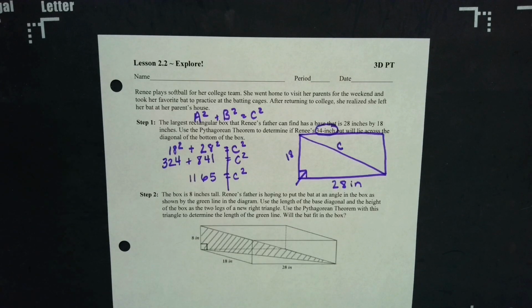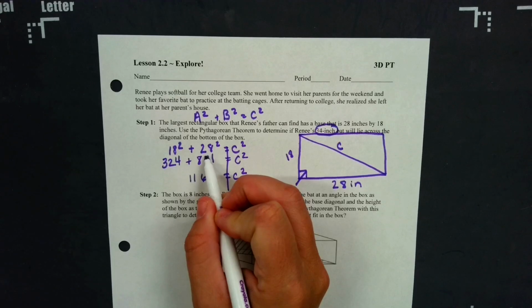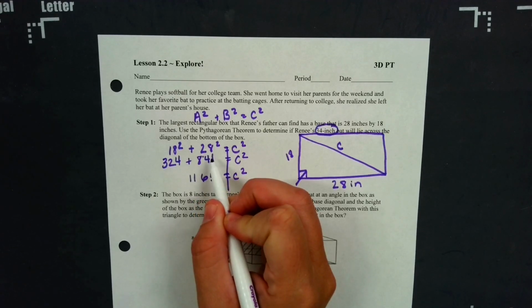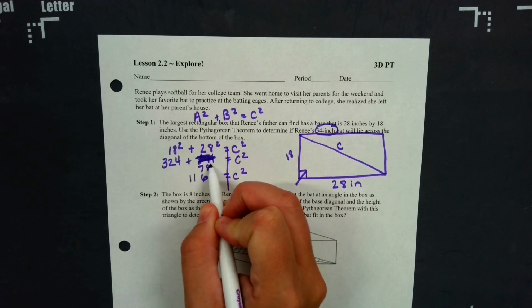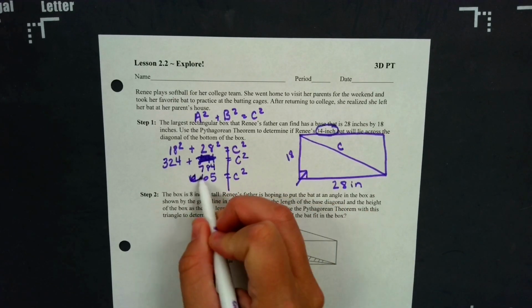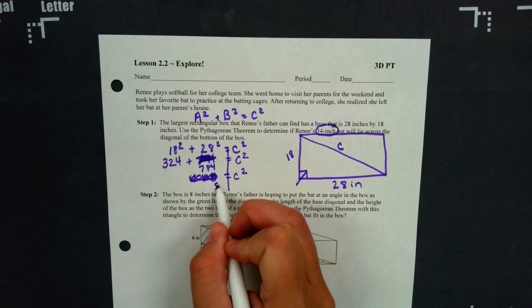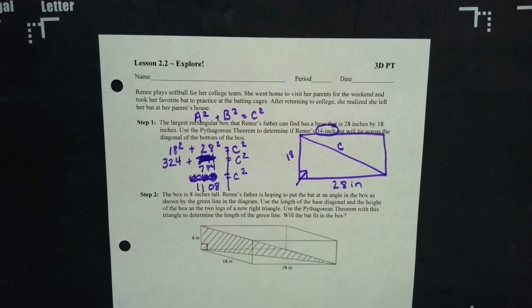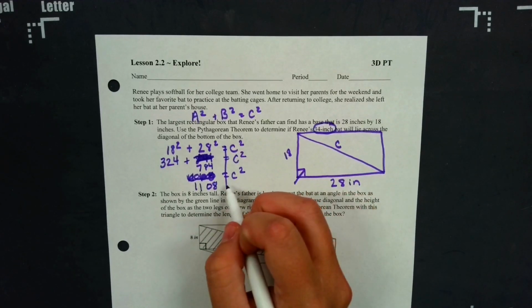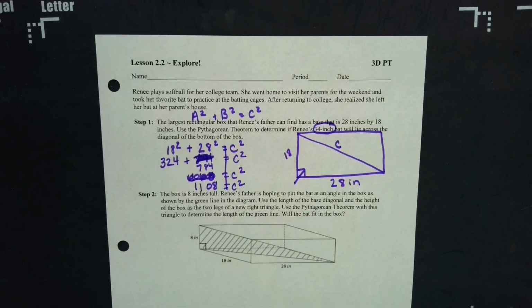74. Oh, 74? 784. I'm sorry, I must have misunderstood. Well, then that's definitely wrong. Now am I right? Yeah. Perfect. Equals c squared. So what's my last thing I need to do?